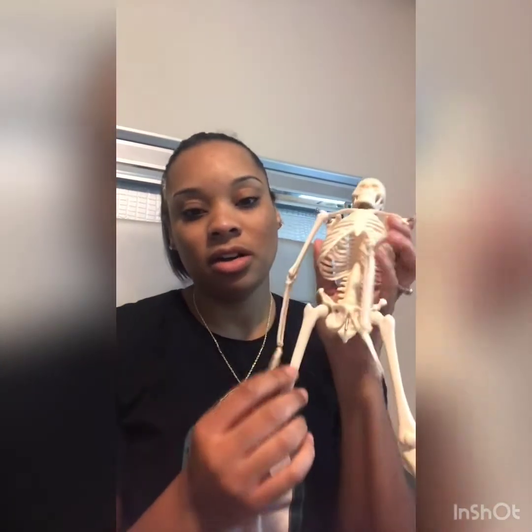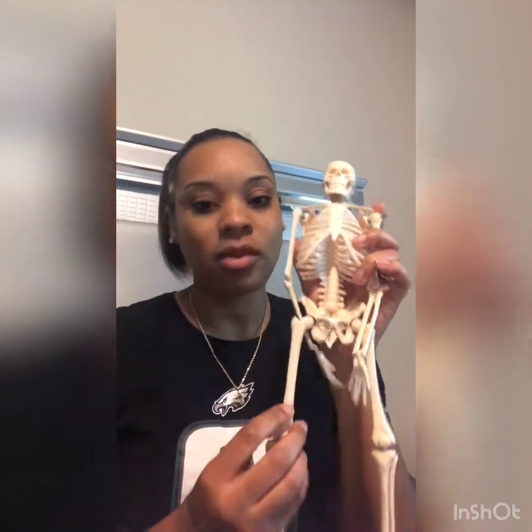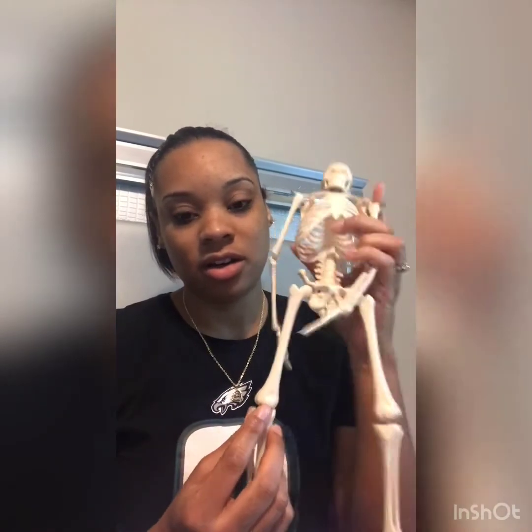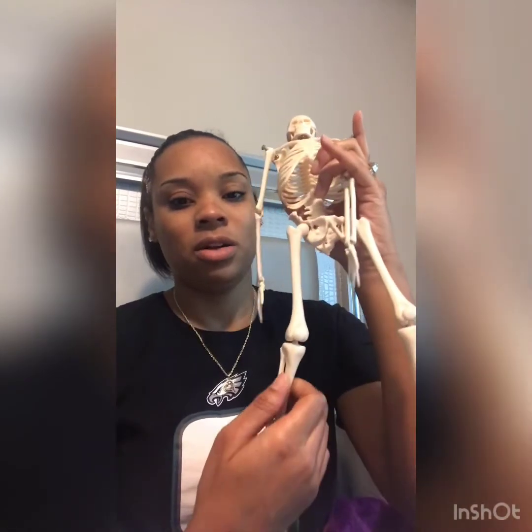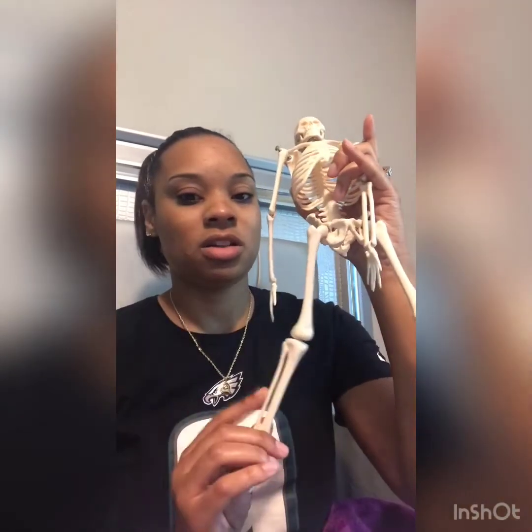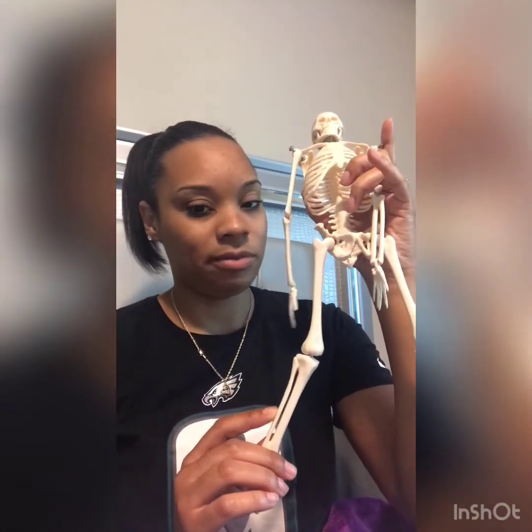I'm going to turn him back around, and this large bone here is the femur. The kneecap, also known as the patella, is right here. The inside bone here is the tibia, the bigger bone. The bigger bone is the tibia, and this outside bone here is the fibula.